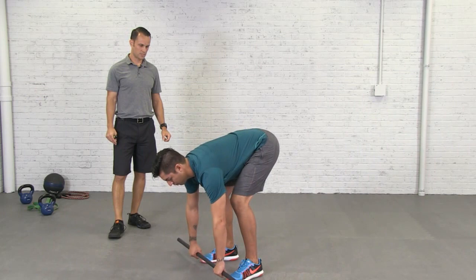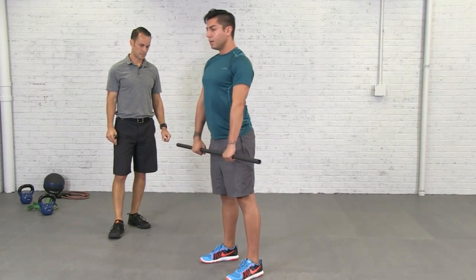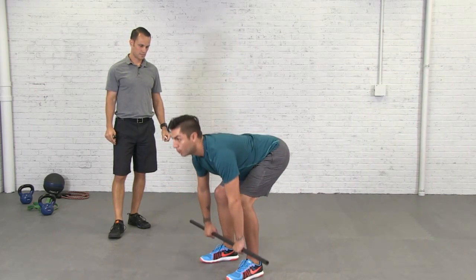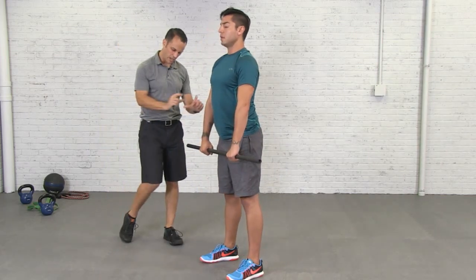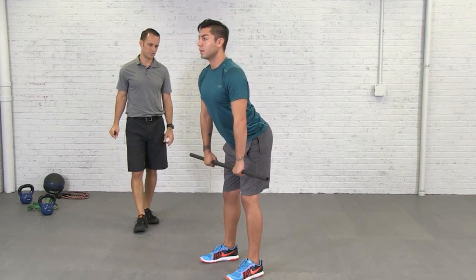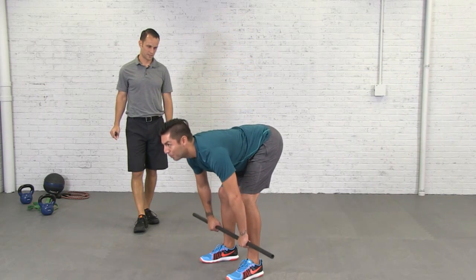All right, keep that bar close to the shins. Good. Good, so a little bit less knee bend. Really lock those knees out as you're bending forward. Really give me a good hamstring stretch. There you go. So that's what I like to see.